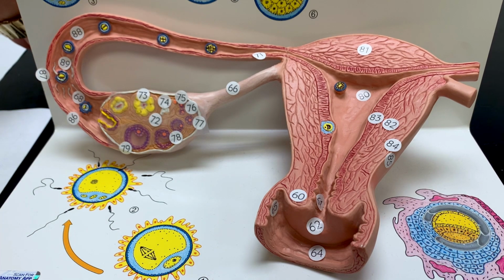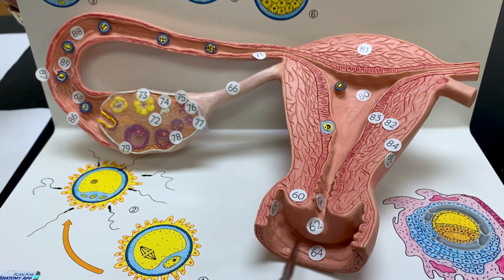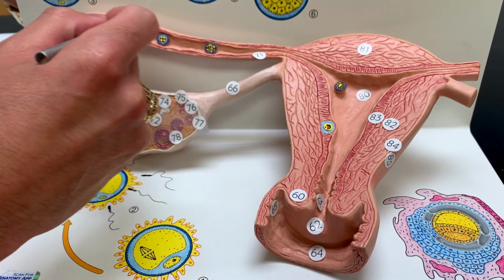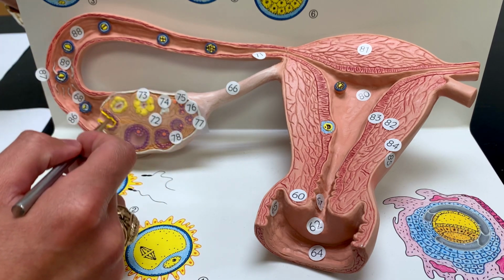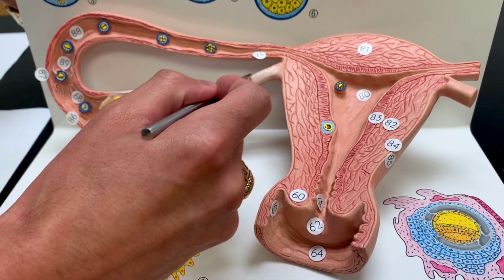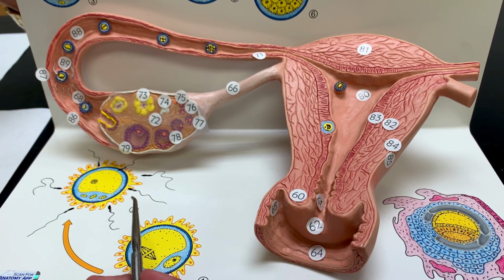In this video, we're going to identify female anatomy and then go over the stages of fertilization. So the first thing I'll point out, this as a whole is the uterus. This is the vagina. This is the cervix. You also have the fallopian tubes or the uterine tubes, which are found here. This is the ovary, which is anchored by the ovarian ligament, which is here number 66.